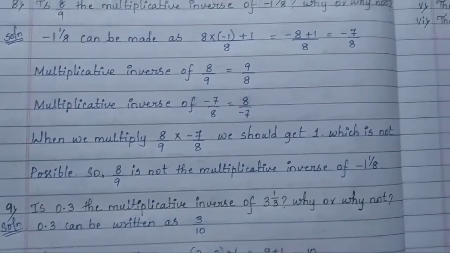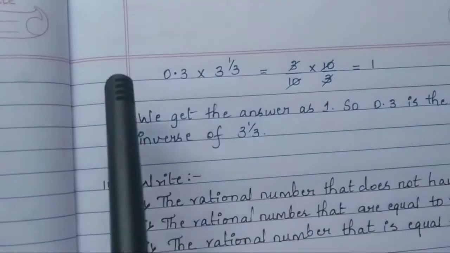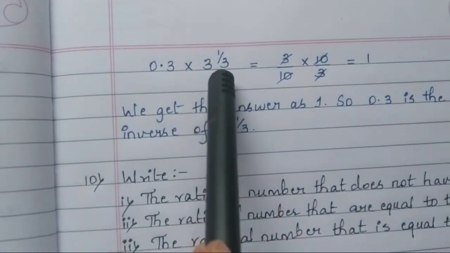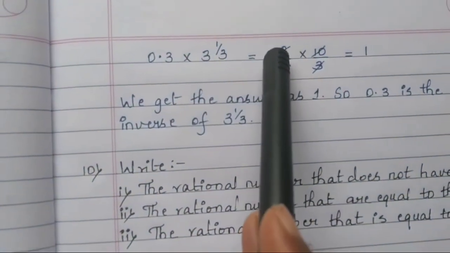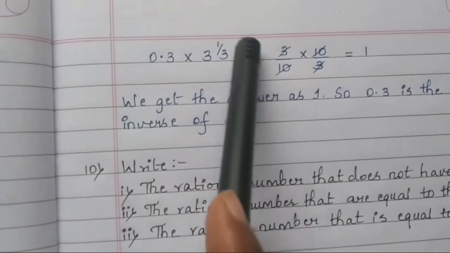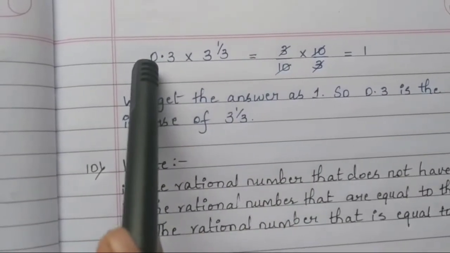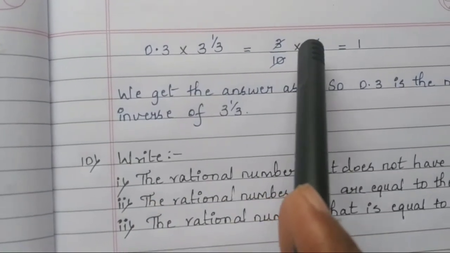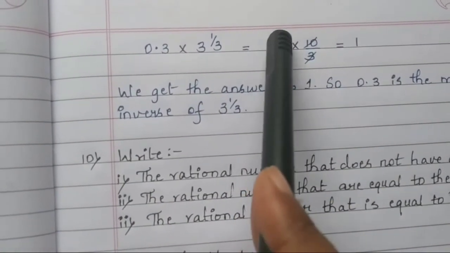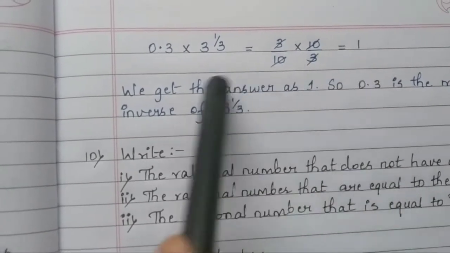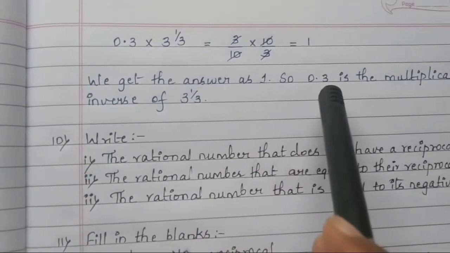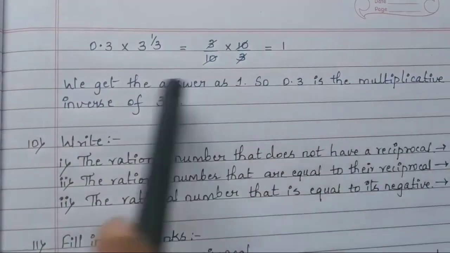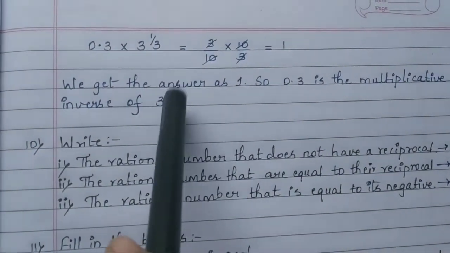When you multiply 3 by 10 and 10 by 3, you can cancel 10 and 10, 3 and 3, and you are left with 1. So we can say that 0.3 is the multiplicative inverse of 3 1 by 3.